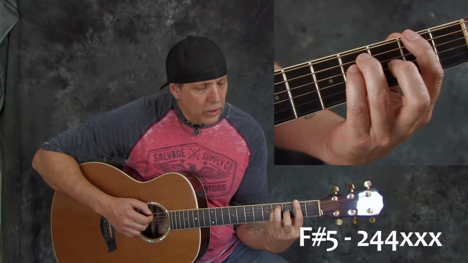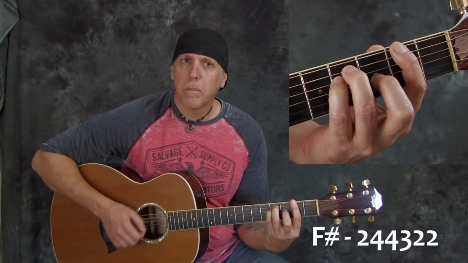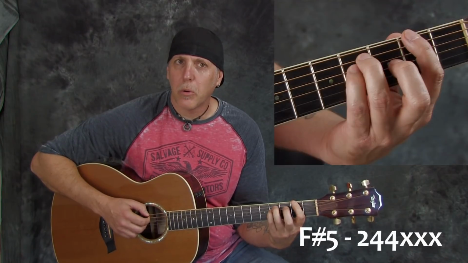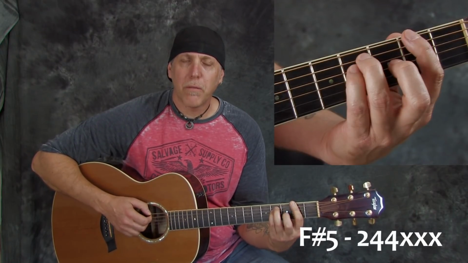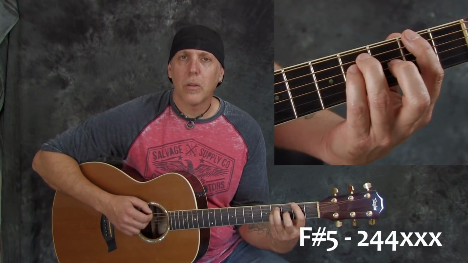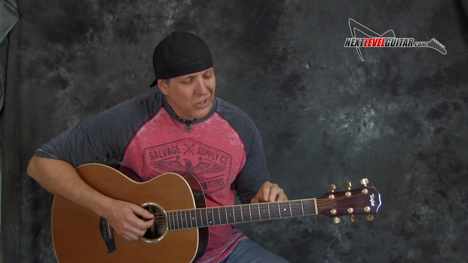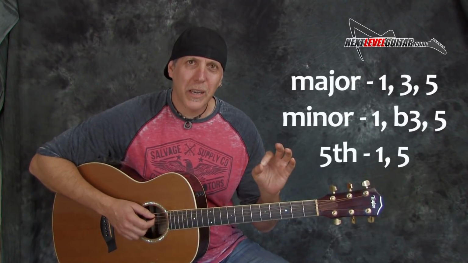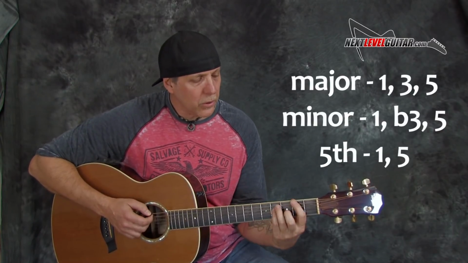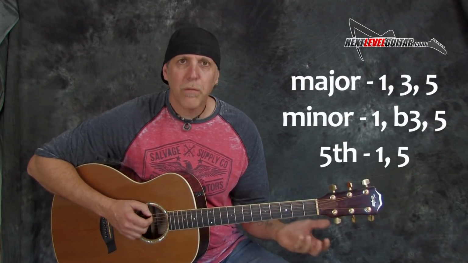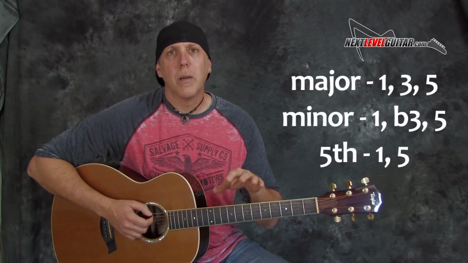Here's the full F sharp bar chord. Here's the F sharp 5th, or power chord. So you get the flavor. You can substitute that power chord when you see an F sharp major or an F sharp minor, because power chords technically aren't major or minor per se. It's how they're used, because they don't have a 3rd in the chord, just a root and a 5th, and that 3rd usually points to whether a chord is more major or minor.